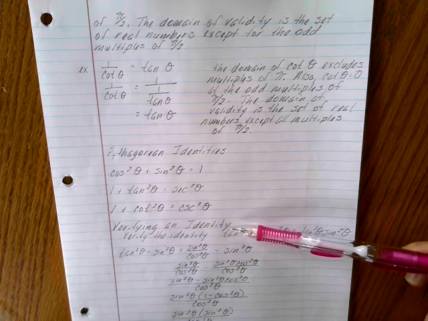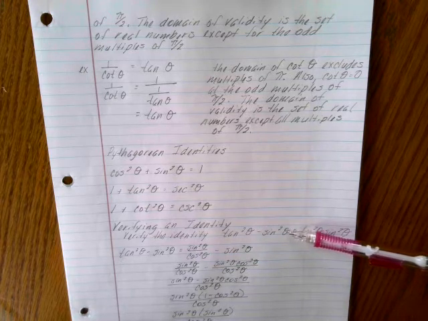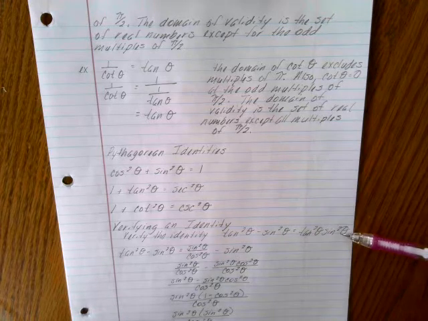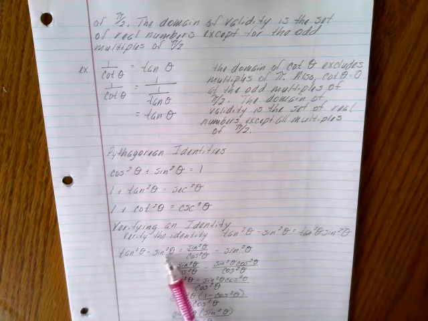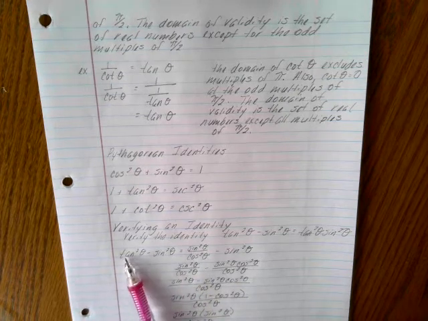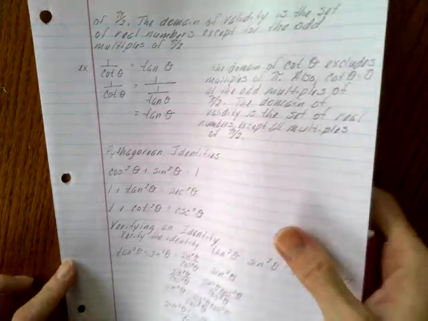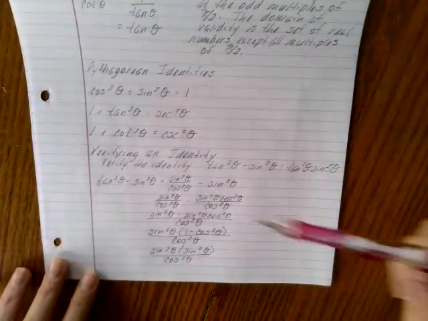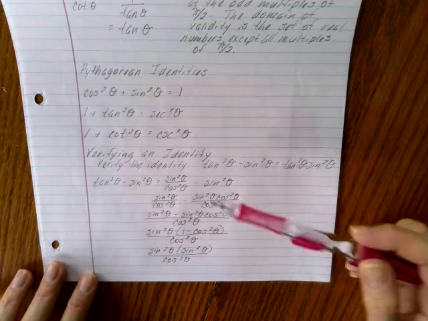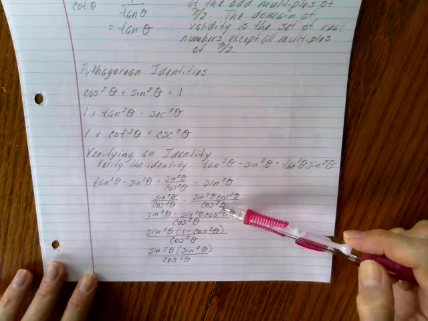All right, we're going to verify an identity again. So let's verify the identity that tangent squared theta times sine squared theta equals tangent squared theta minus sine squared theta. So let's go in and fill. We've got tangent squared theta minus sine squared theta. Tangent is sine over cosine, so we can substitute for tangent squared theta, sine squared theta over cosine squared theta, and leave the minus sine squared theta. Now bring this down. Let's get a common denominator going on here.